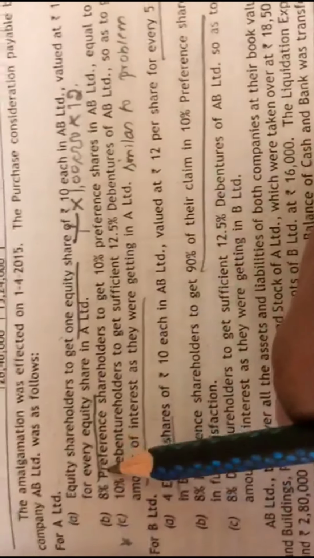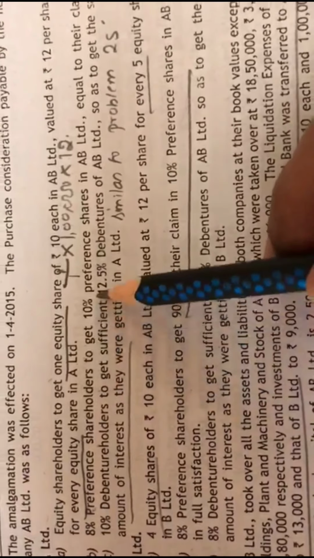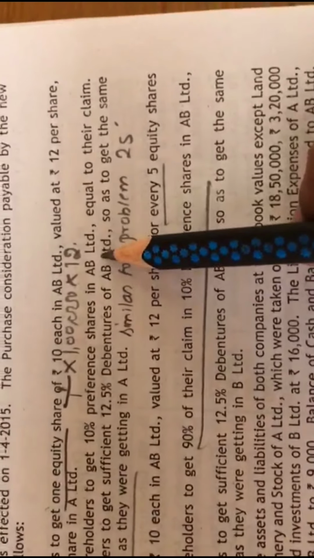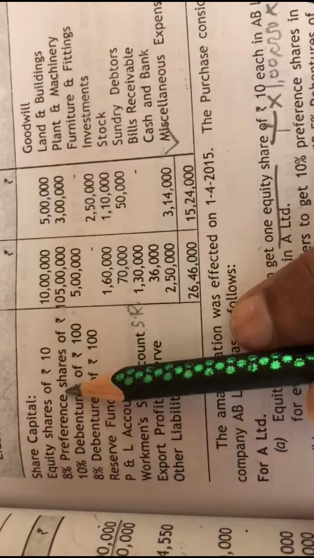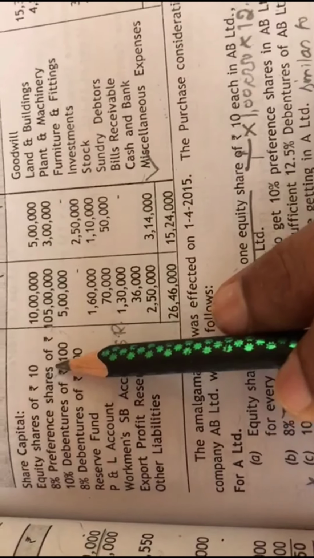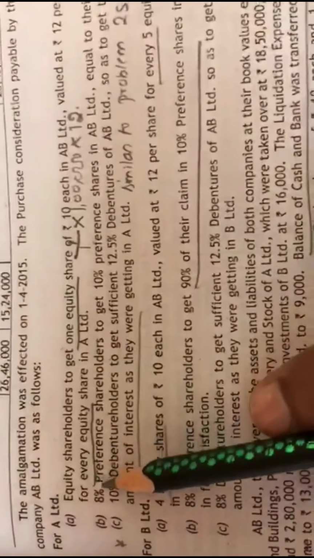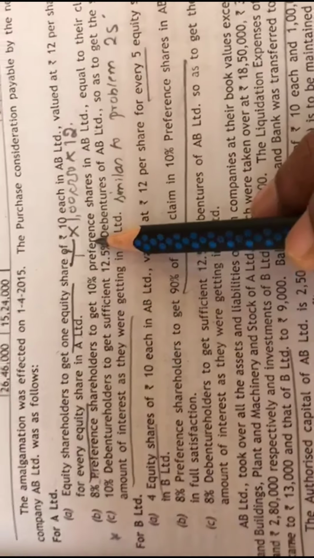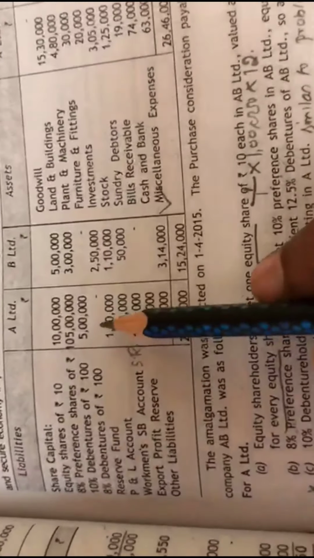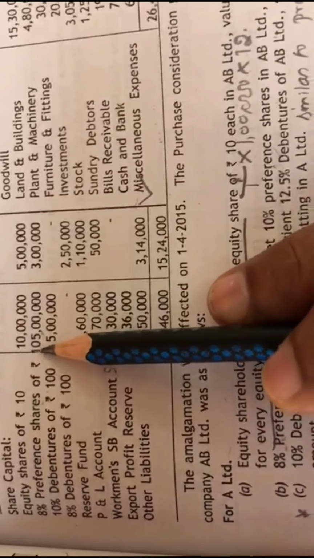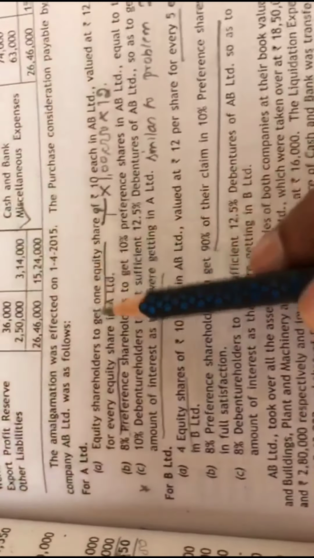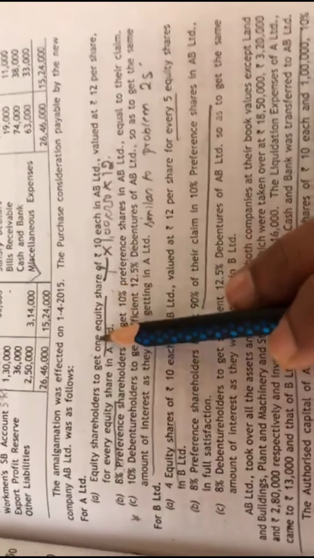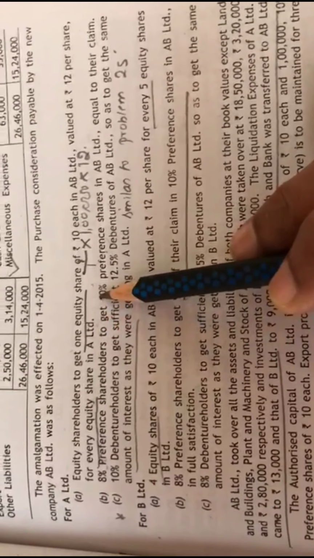And similarly, 8% preference shareholders get 10% preference shares in AB Limited equal to their claim. Look into the balance sheet. What's the percentage of the preference shares? 8% preference shares are now converted into 10% preference shares. The amount remains the same. How much is the amount, students? 5 lakh. This is rupees 5 lakh of preference share capital. So here the purchase consideration is paid both in the form of equity shares and preference shares.